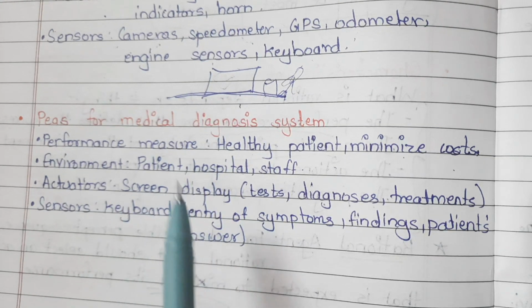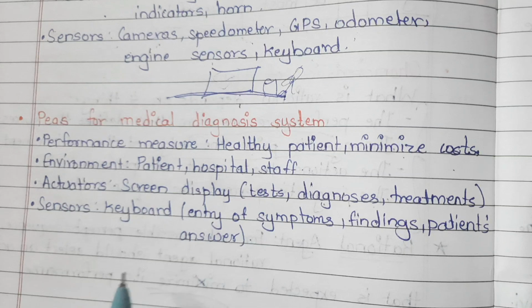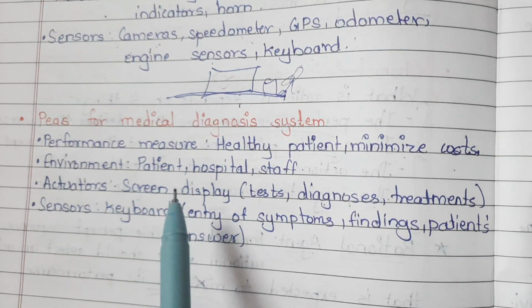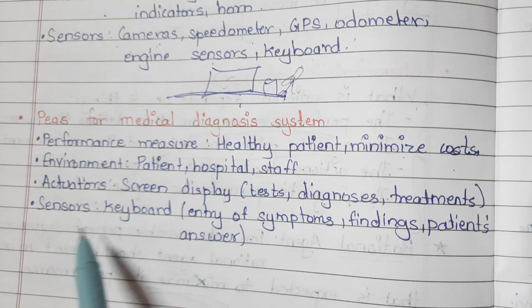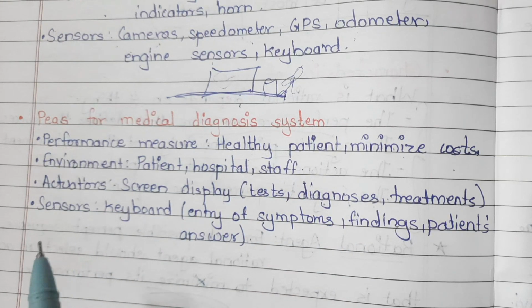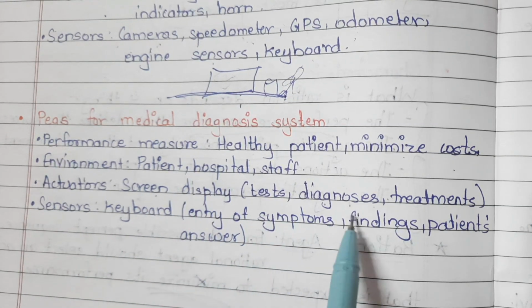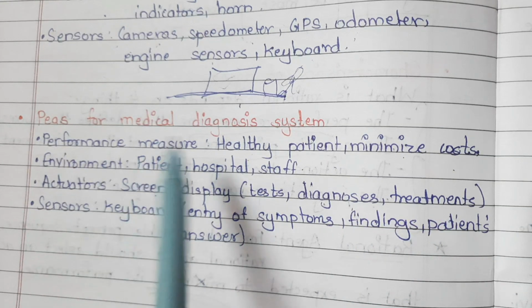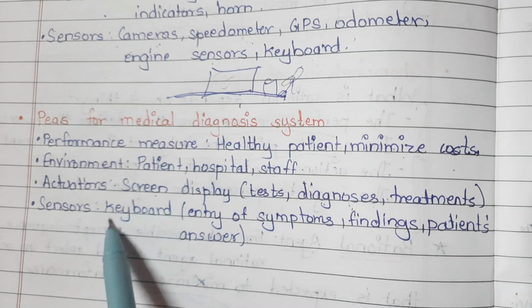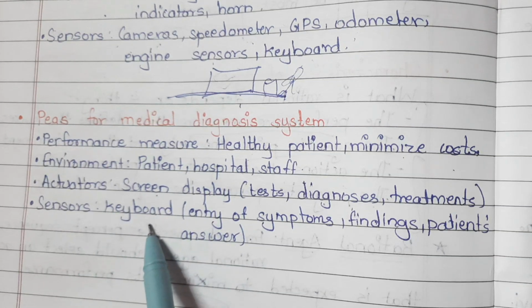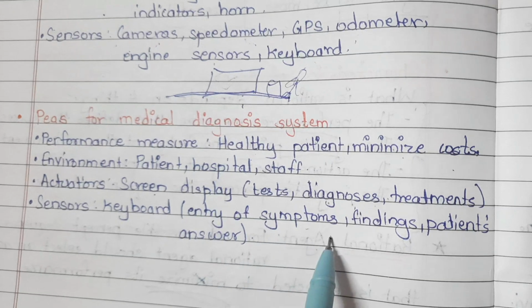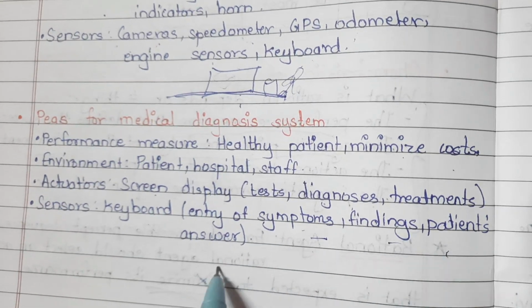Environment. What is the environment for a medical diagnosis system? Where it is situated, or where it can be situated, that is among the patients and hospital staff. Actuators means whatever information is sensed by the sensors, the actuators will work upon it, means it will give the output through a screen display, where the screen display will have tests, diagnosis, treatments, etc. The sensors, as it is a medical diagnosis system, there will be only a keyboard, but through that keyboard the sensors will take the entry of symptoms, findings, patient answers, etc.